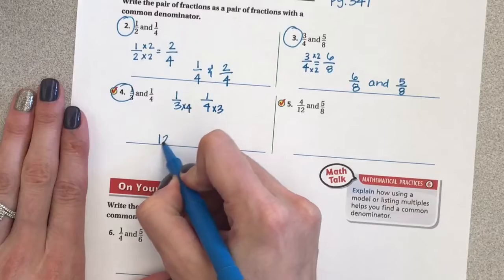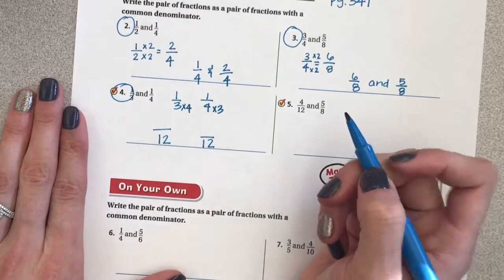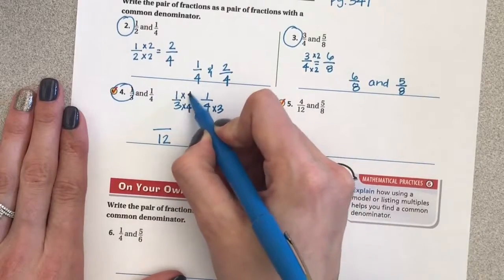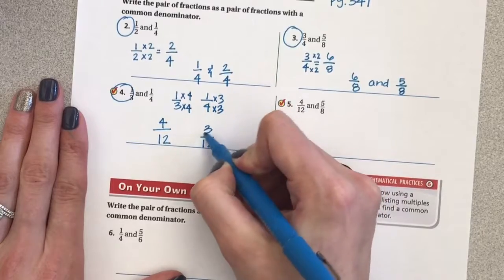So 3 times 4 is 12, and 4 times 3 is 12. So my common denominator is going to be 12ths. Whatever I do to the bottom, I have to do to the top. So 1 times 4 is 4, and 1 times 3 is 3.